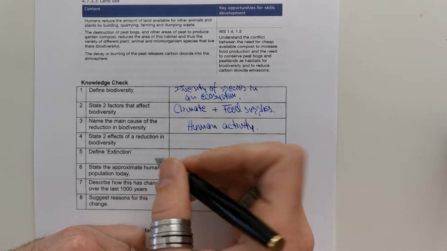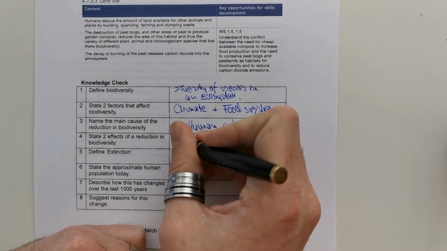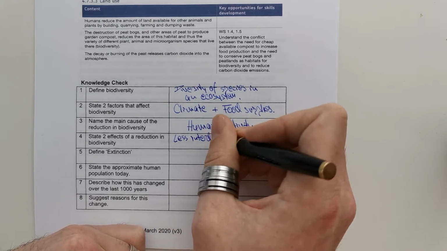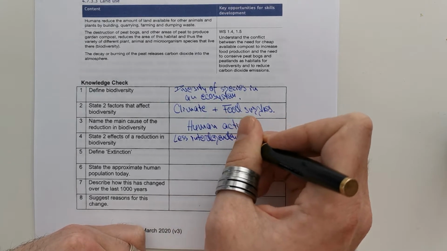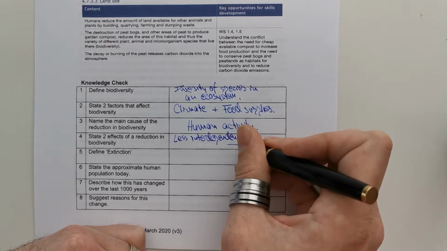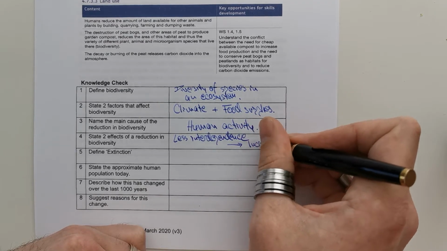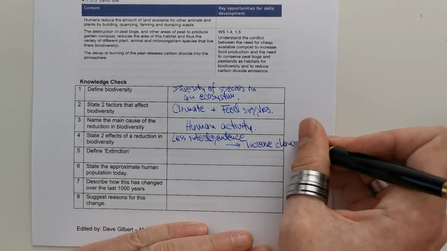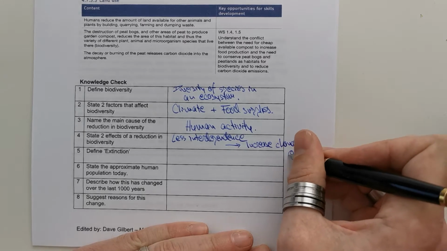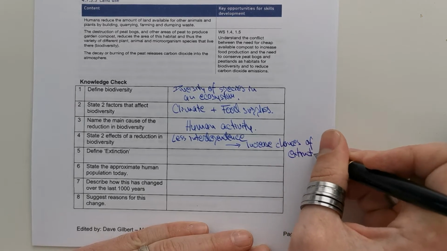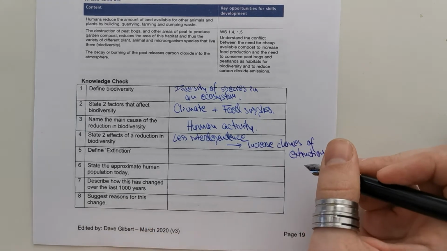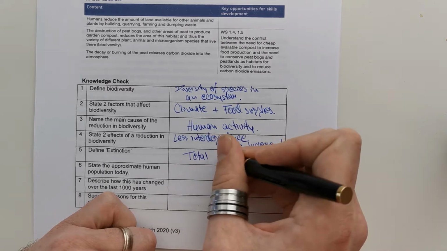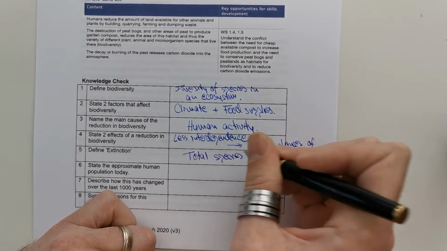Then, state 2 effects of reduction in biodiversity. It means there is less interdependence between species, which means there is an increase in chances of extinction for that species within that ecosystem. Then define extinction. Total species loss.